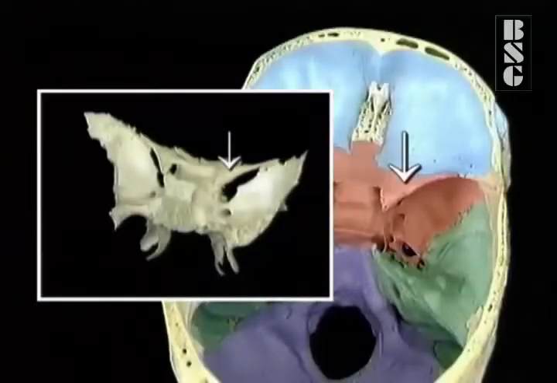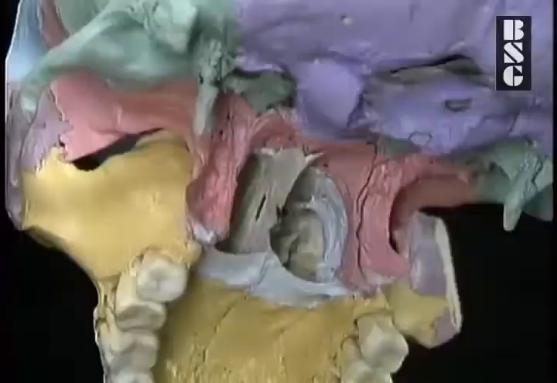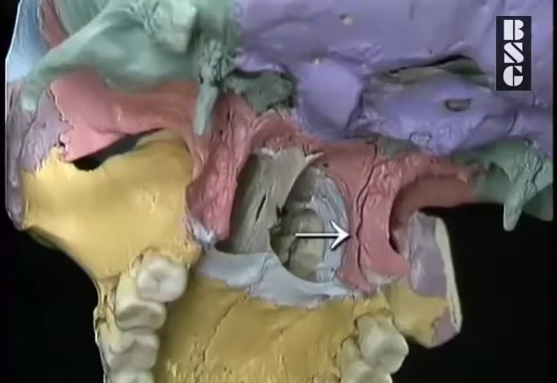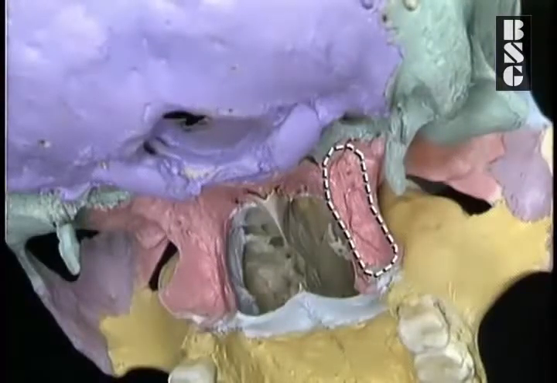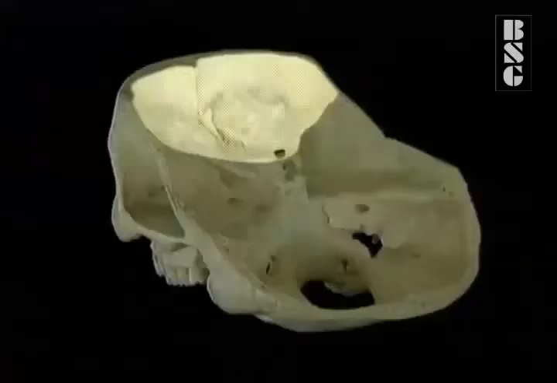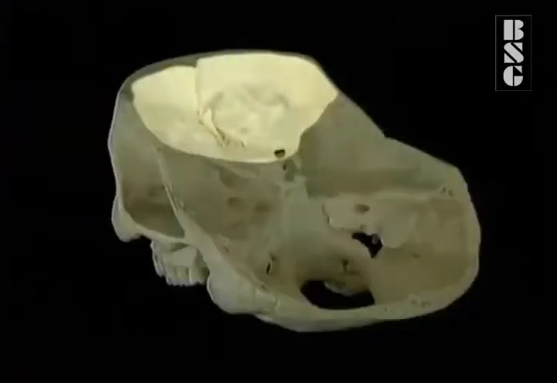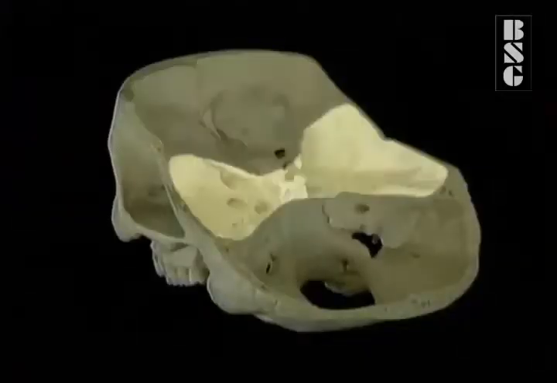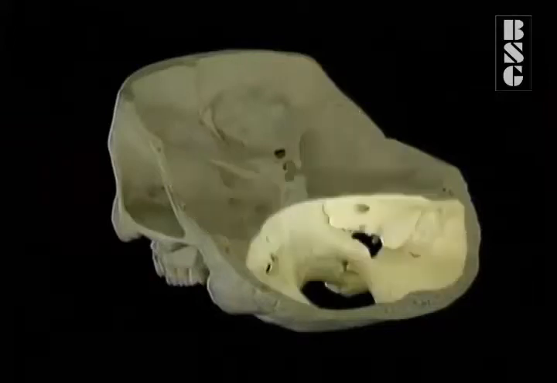On the sphenoid bone, here's the lesser wing, the greater wing, and the pterygoid plates, medial and lateral. Here's the pterygoid fossa, here's the hamulus. On the inside, here's the anterior cranial fossa, the middle cranial fossa, and the posterior cranial fossa.